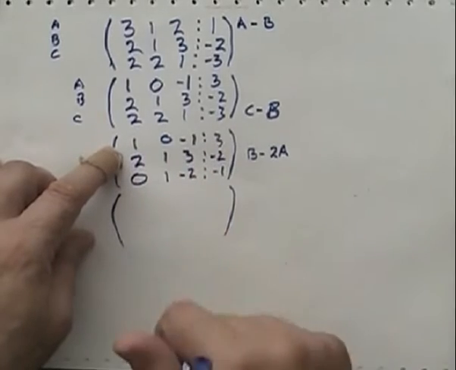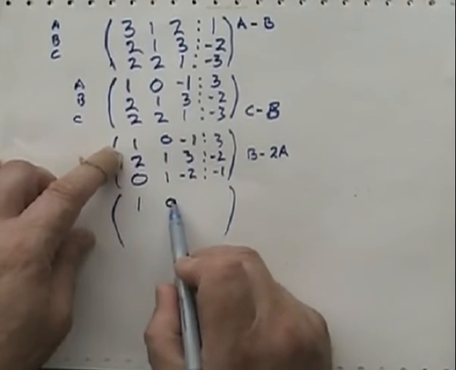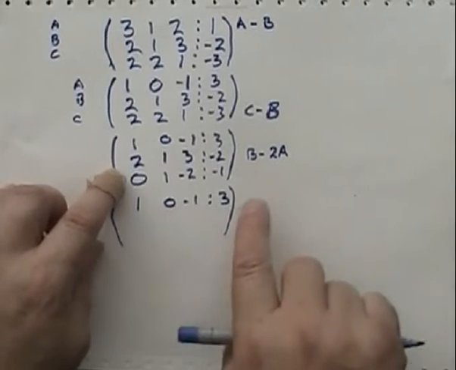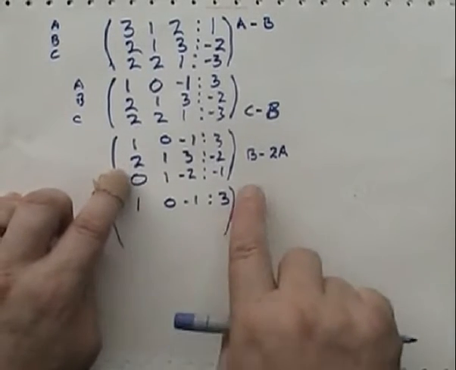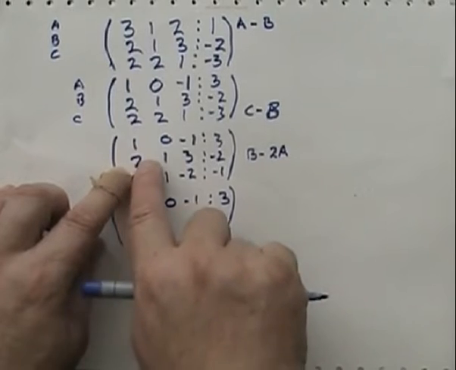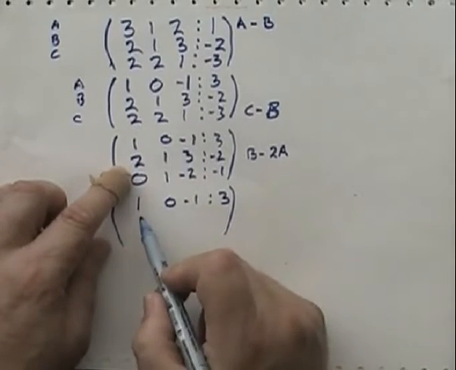I'm not actually touching the top row, so that's just 1, 0, -1, 3. B, the second row, is going to be 2 minus twice that. So 2 minus 2 is 0.